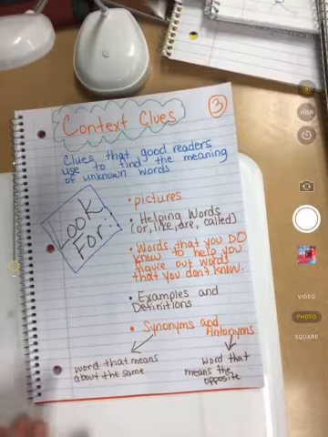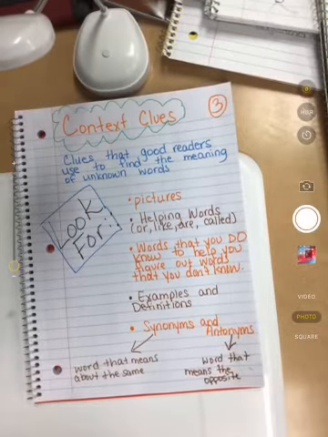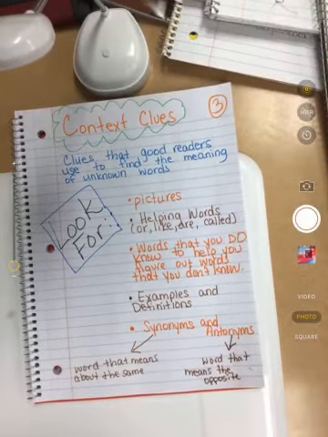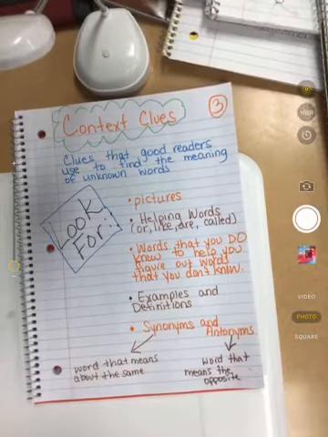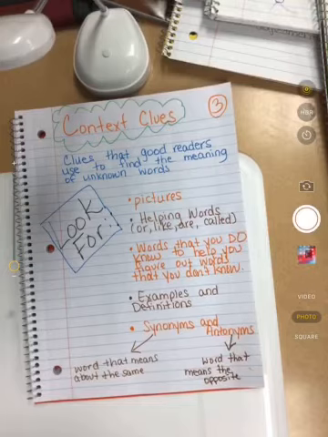Okay. And so these are all different strategies in finding your context clues when you're reading to help you to become a better reader.